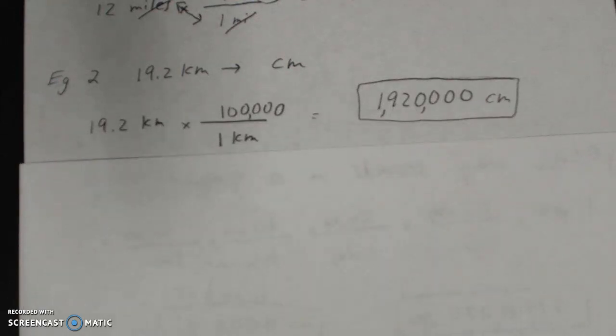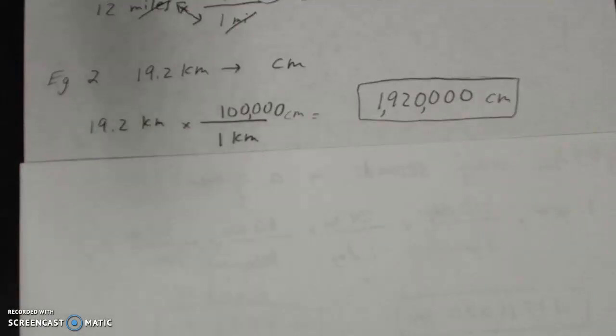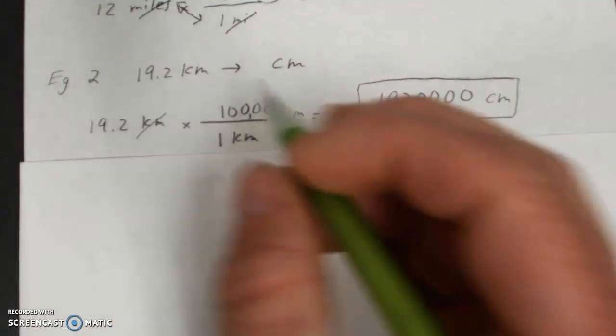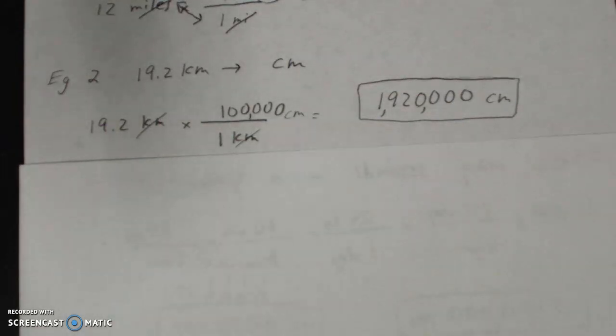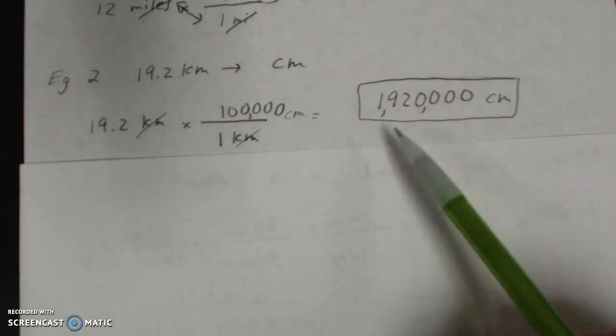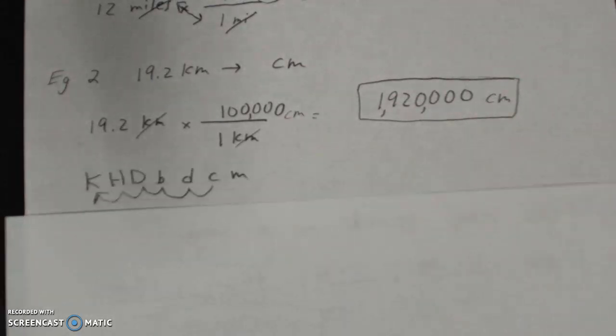The way I would do that is I'd start with 19.2 kilometers and I'd multiply that by 100,000. So in 1 kilometer there are 100,000 centimeters. I'll show you where I got that number here in a second. But just like before, we cancel out kilometers, end up with centimeters. 19.2 times 100,000 gives us our answer, 1,920,000 centimeters. Box it, write your label.